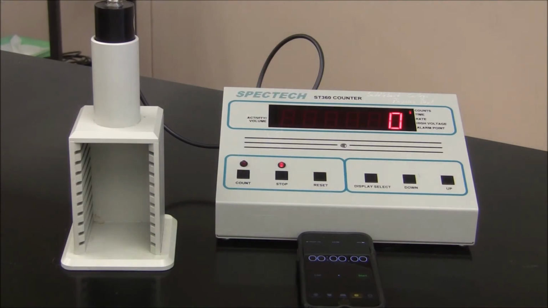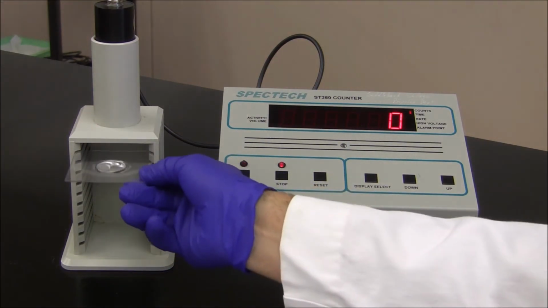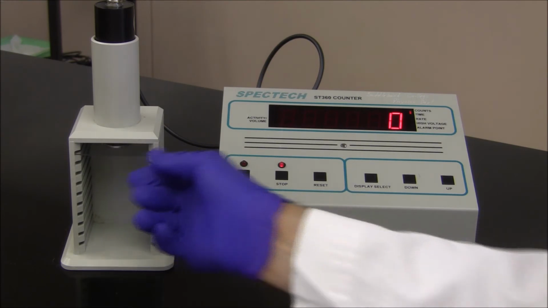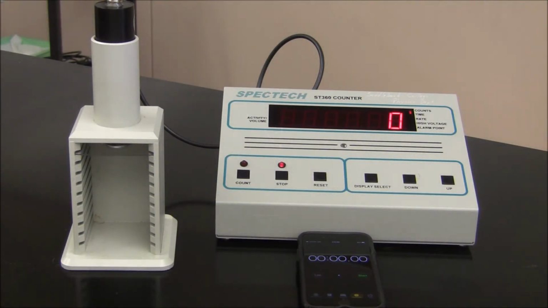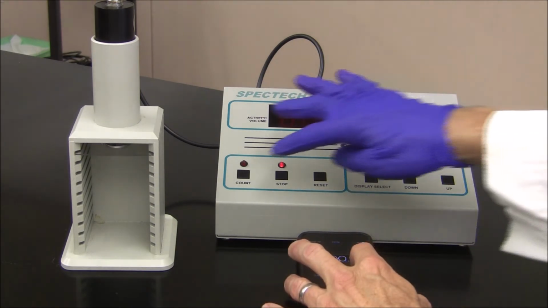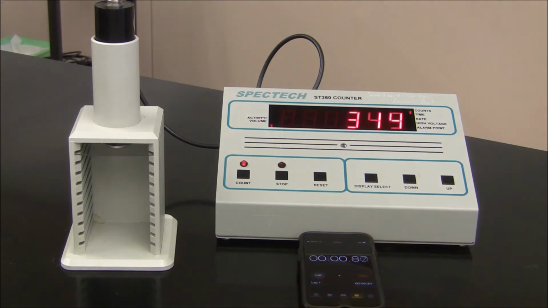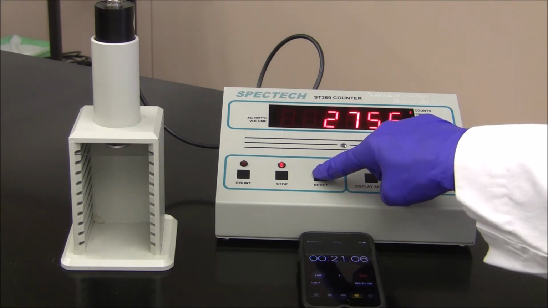I'm now going to place my radioactive sample under the Geiger-Muller tube, and we're going to count it for 10 seconds at a time, every 30 seconds, for 10 minutes. I'm going to start my counter and the stopwatch at the exact same time. So the count for the first 10-second period, 2,756 counts. So that goes under sample count at 0 seconds, counts per 10 seconds.